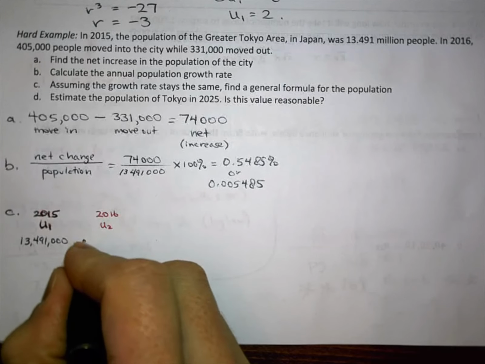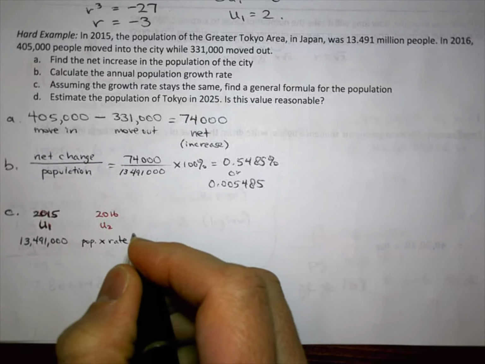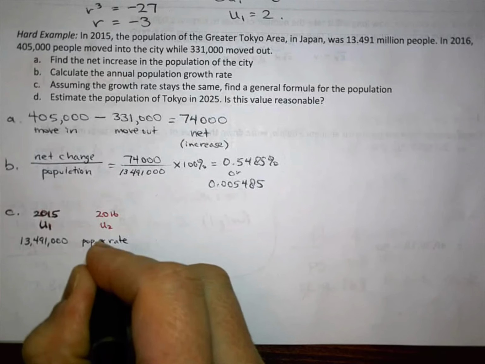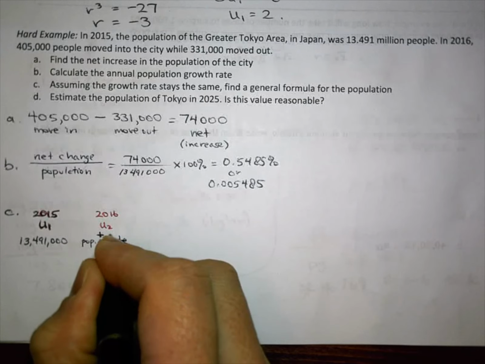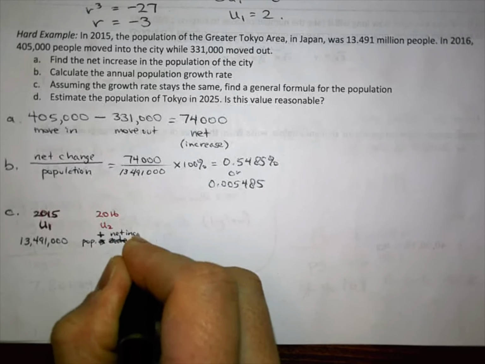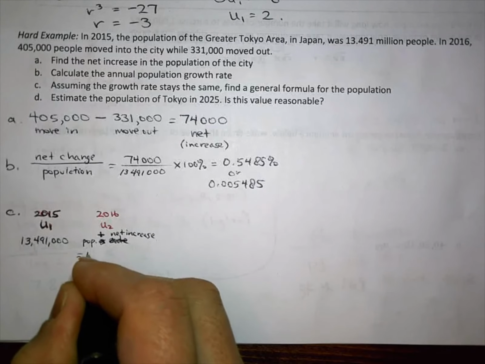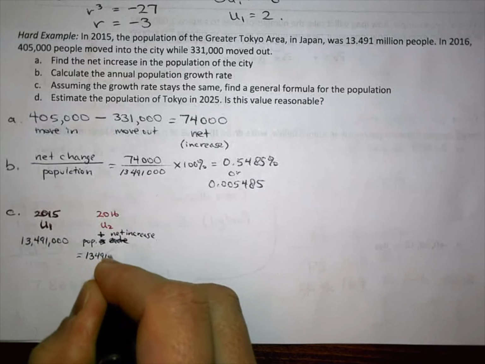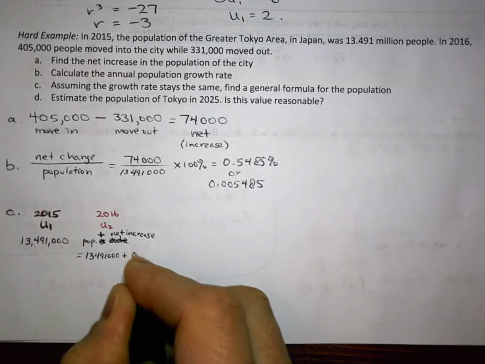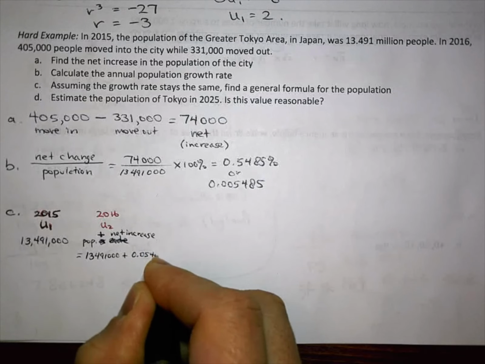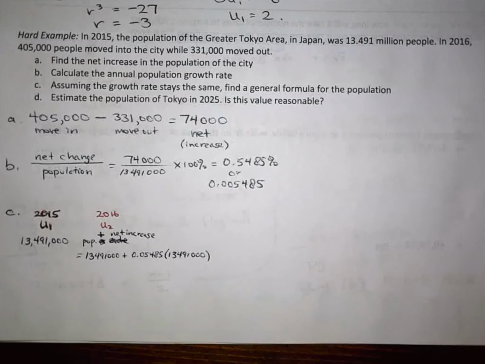Now, the next year, 2016, U2, my population has grown, right? It's the population plus the net increase. So essentially what it becomes is 13,491,000 plus 0.005485 times 13,491,000.